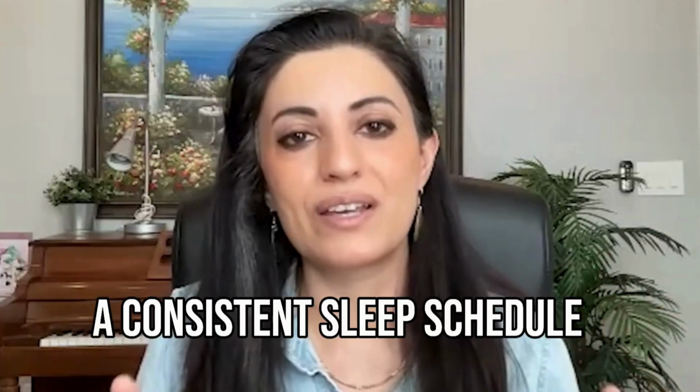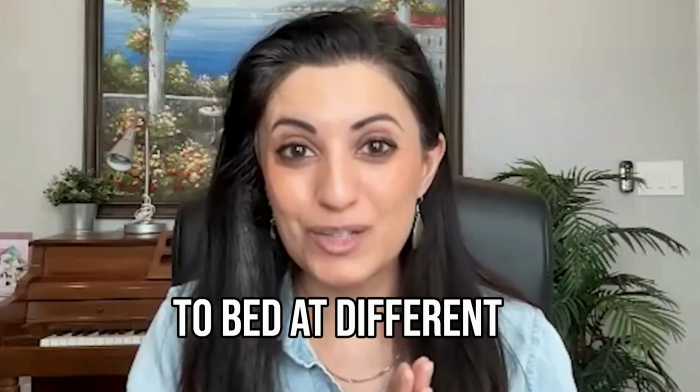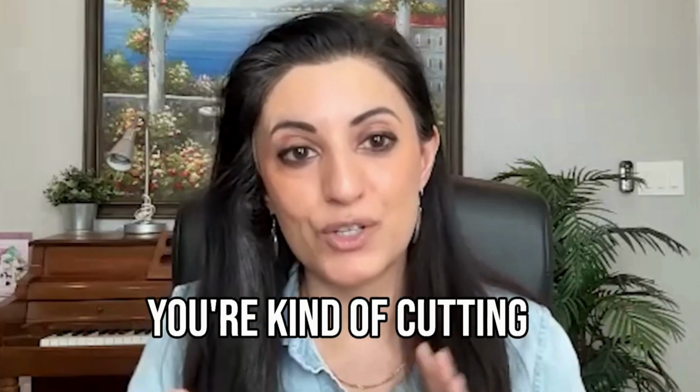Even just explaining that to patients is really important, because it helps them understand why it's important to have a consistent sleep schedule. If you're going to bed at different times and waking up at different times, you're kind of cutting off that sleep architecture. If you're going to bed too late, you might be missing out on that deep restorative sleep that we get in the first half of the night. Or if you're waking up too early compared to your chronotype, then you might be cutting off some of that REM sleep that we get in the second half of the night.